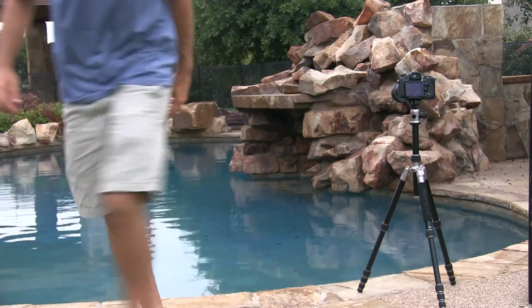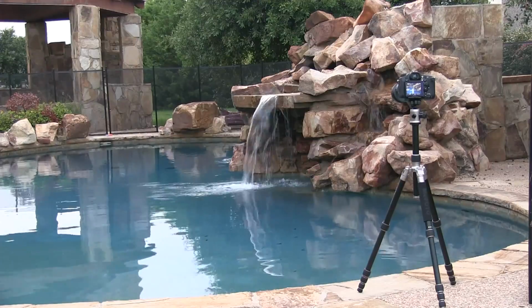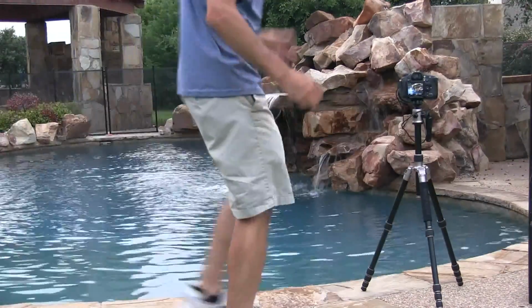I'm now going to turn the waterfall on, and we're going to go through 4 different shutter speeds and actually show you the visual impact that it has on the photograph, just by freezing water or using longer exposure to show movement in water. So let me go ahead and turn the waterfall on. All right, so I just turned the waterfall on, and we're going to do 4 different shutter speeds to show you the visual impact that it changes in the photograph.